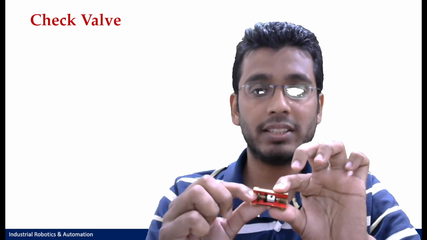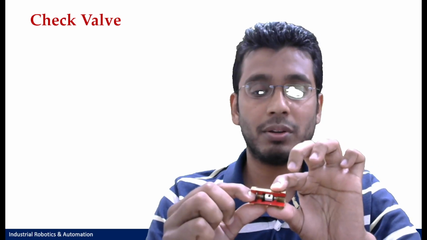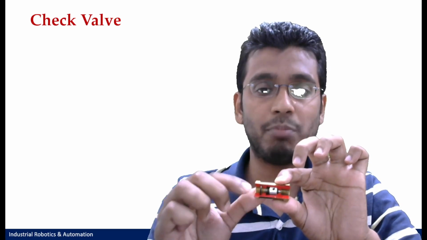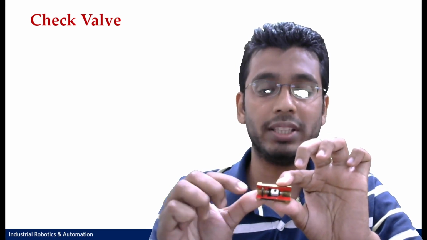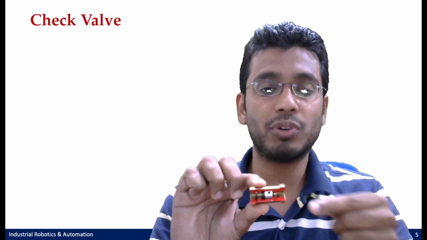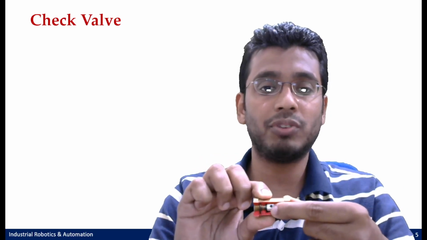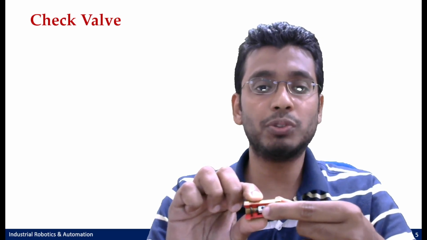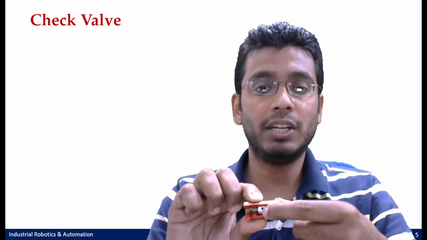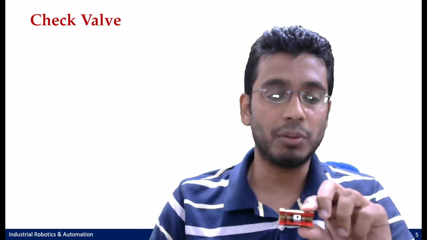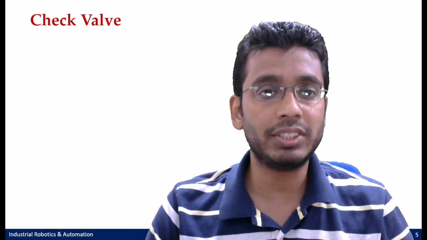If you try to put the flow from the opposite side, that is this side, then you can see that the fluid will help the poppet block this valve body, and you will not be able to have any flow in this direction. But if the fluid is flowing from this direction, you can see that it moves back and opens the port here, and then you can have your flow from this side. So this is a check valve.